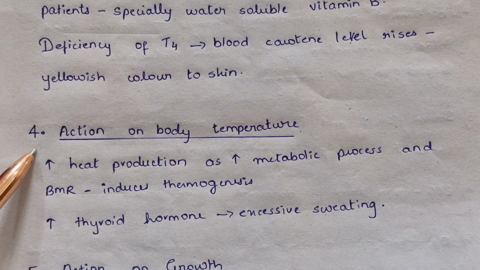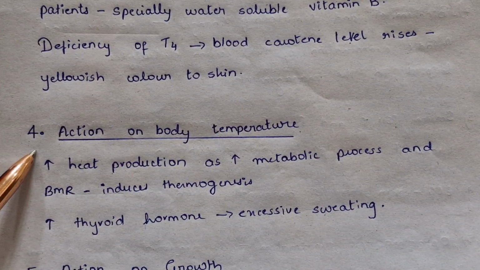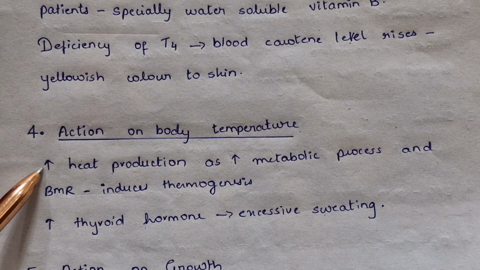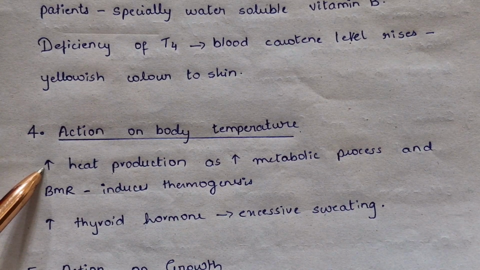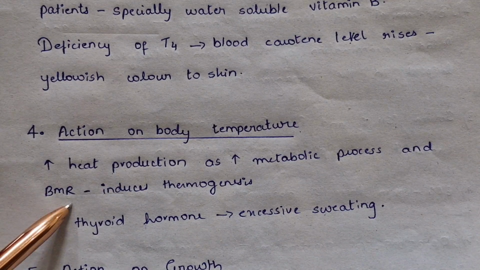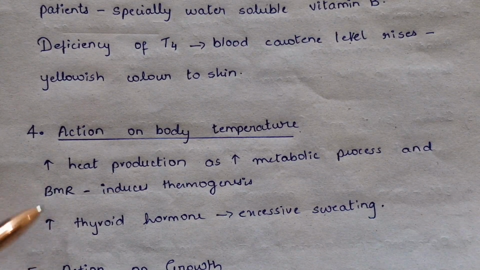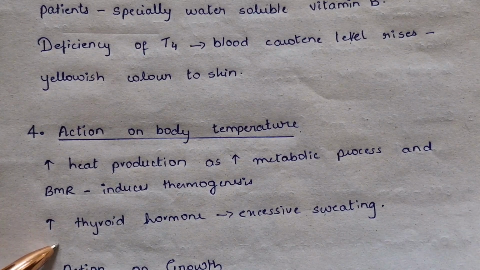The fourth function is action on body temperature. Thyroid hormone increases the heat production as there is increase in the metabolic process and the basal metabolic rate, therefore induces thermogenesis. Increase in the thyroid hormone results in excessive sweating.